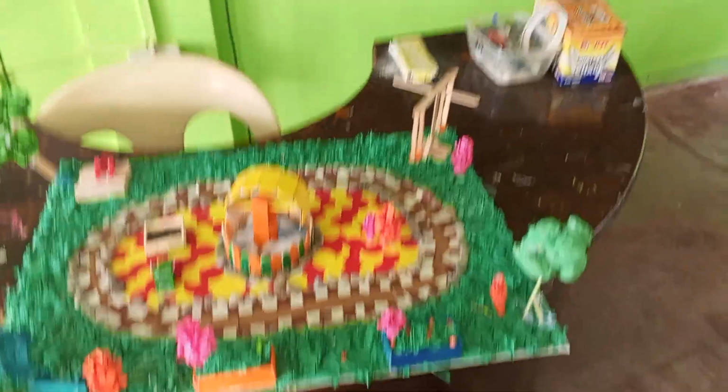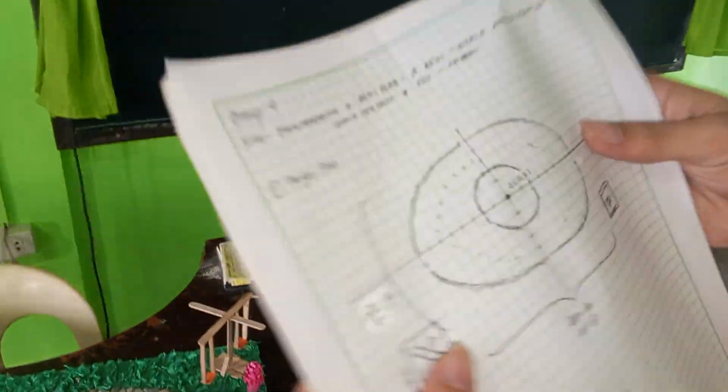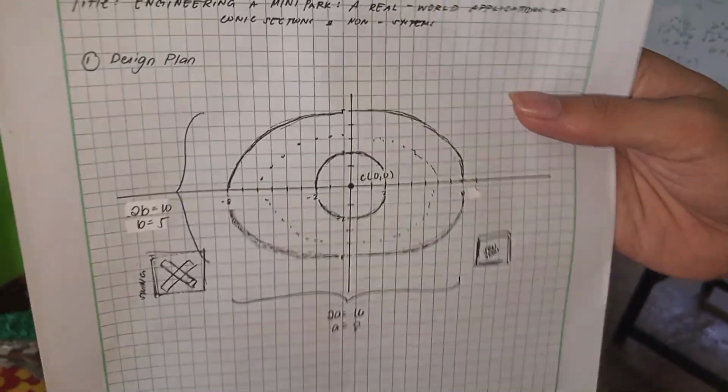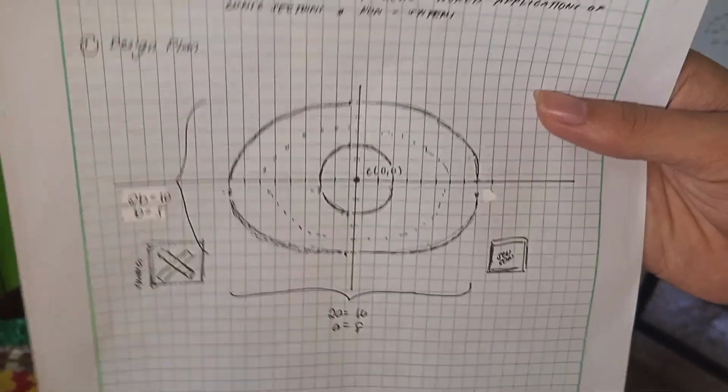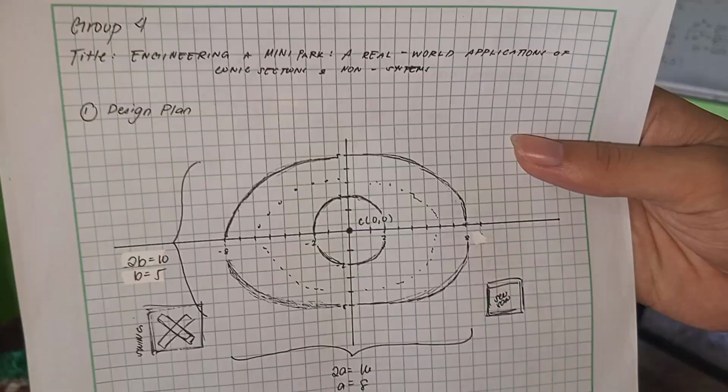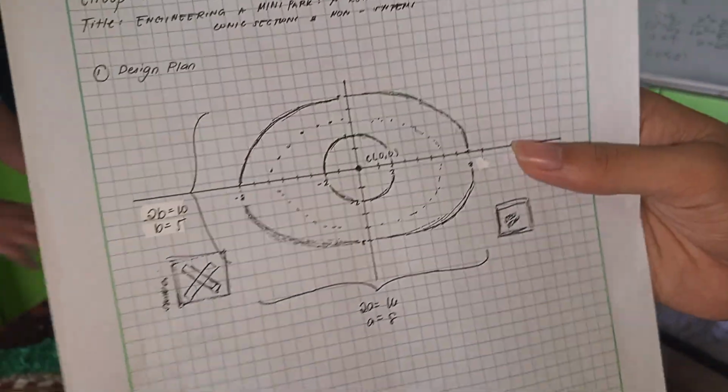And we come here for the design plan. This is the design plan for our mini park. As you can see, the center of the circle is at 0, 0. Same goes for the ellipse.